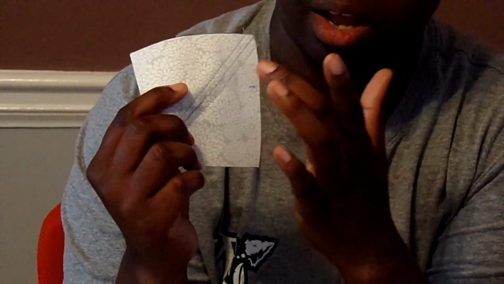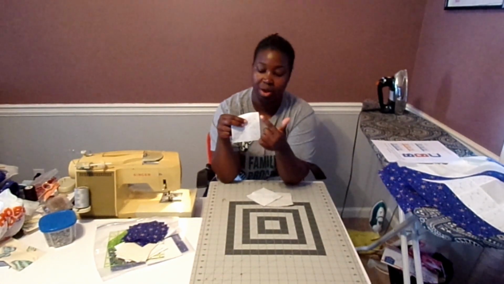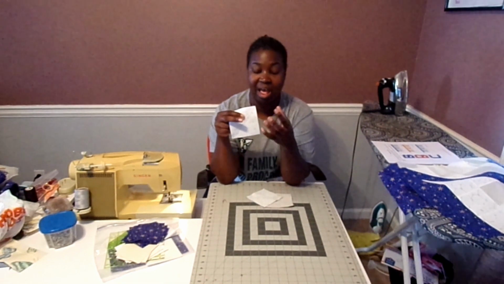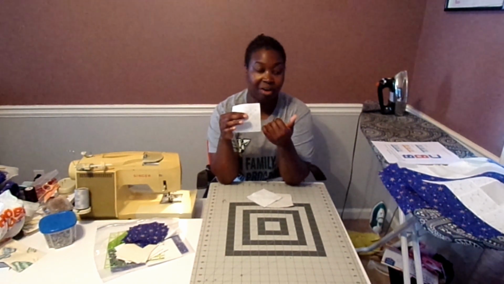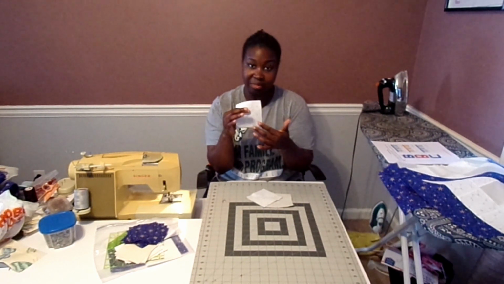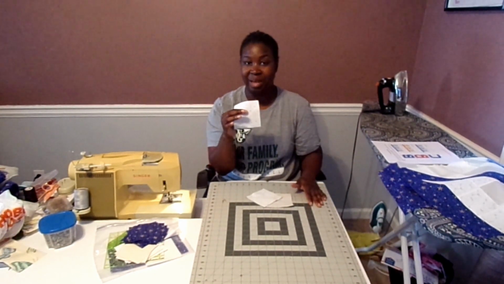And now I'm going to cut that line, and I think my rotary cutter is on the other table. But I'm going to cut on the drawn line, and then I'll have my half square triangles. I will press them and square them up before I lay out all of my letters. So I'll finish up the half square triangles, then we'll lay this bad boy out together.